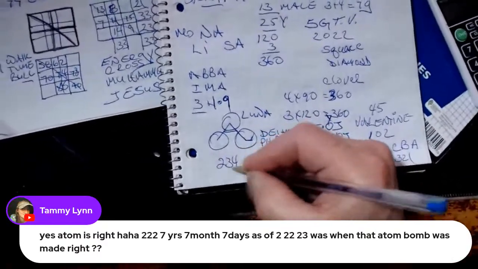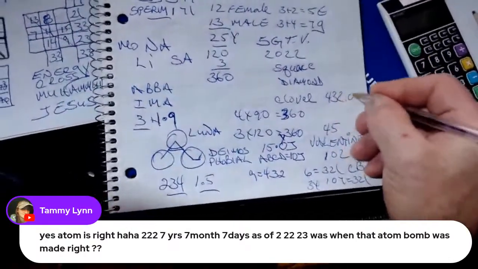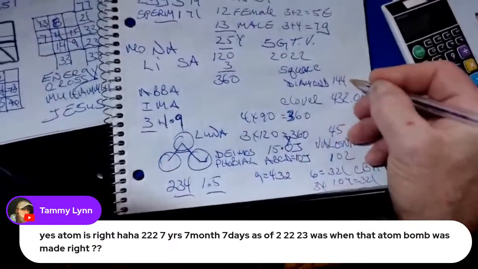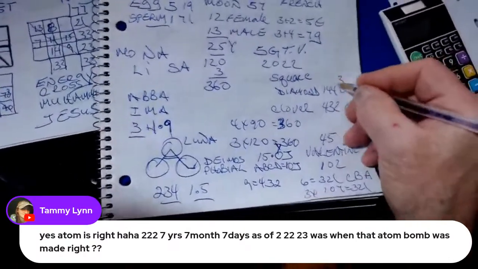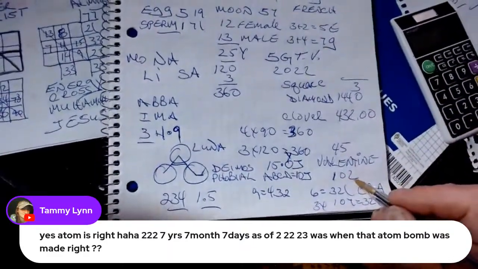And what's in between is 2, 3, 4, which is our vibration, which is actually 432, which is the same thing as the day of creation, 1,440 minutes of a day, times 3 equals 4,320.